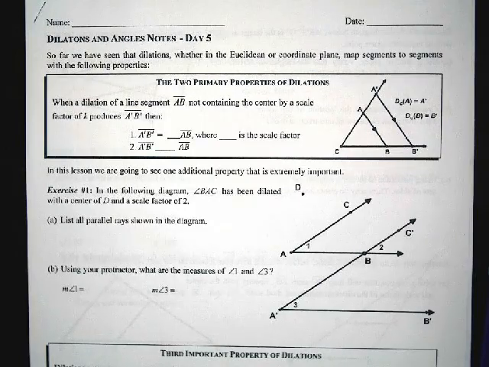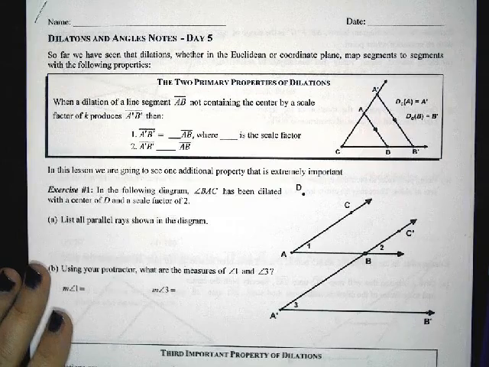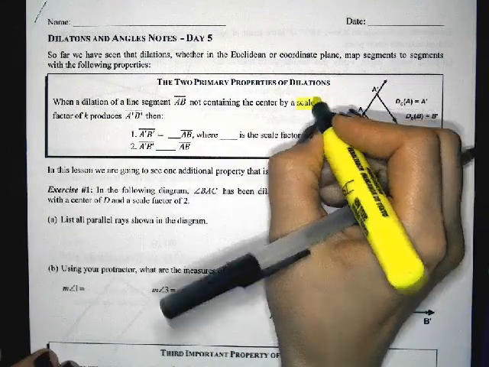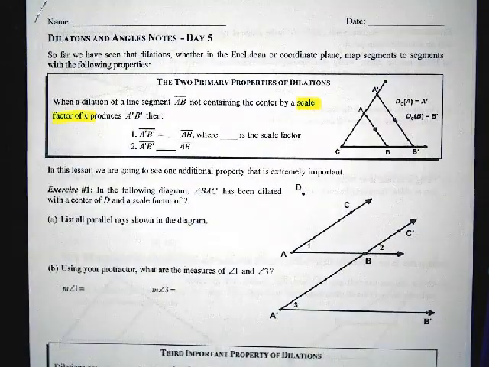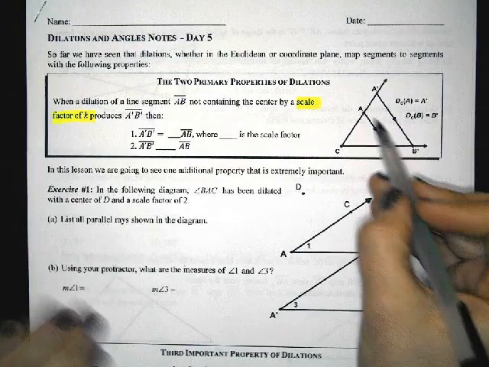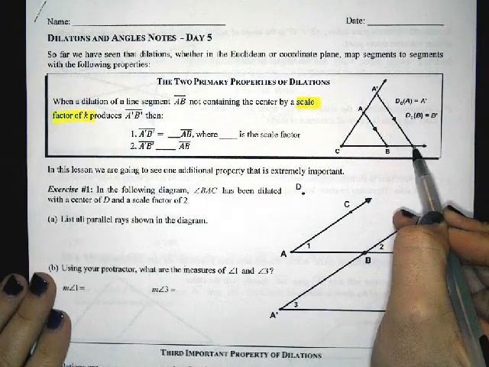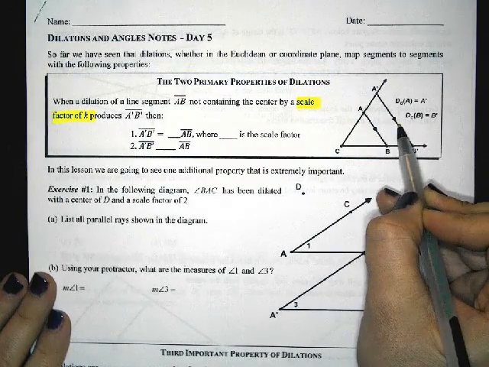Okay, so we've been learning in the previous lessons about dilations. So far we've learned that a dilation is created when we multiply by a scale factor, where AB moves to A prime B prime because the center is not on the actual segments.